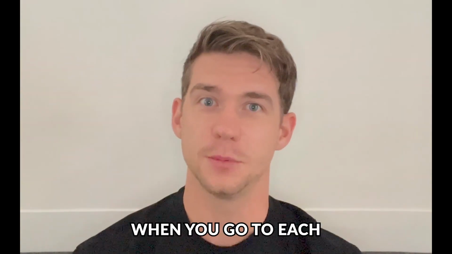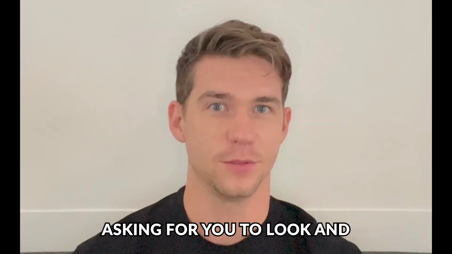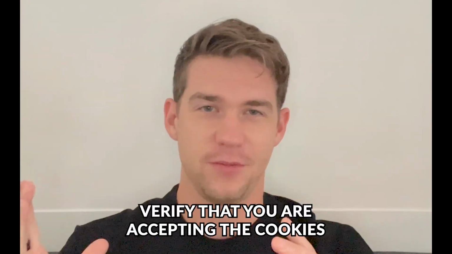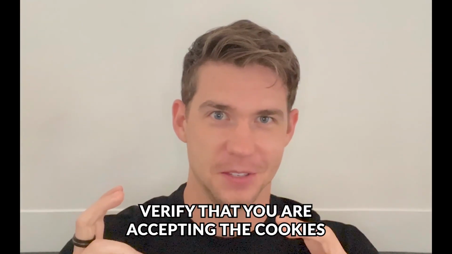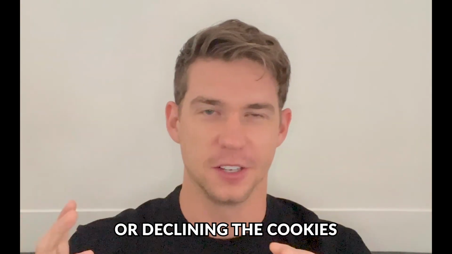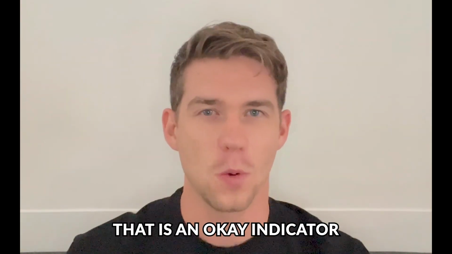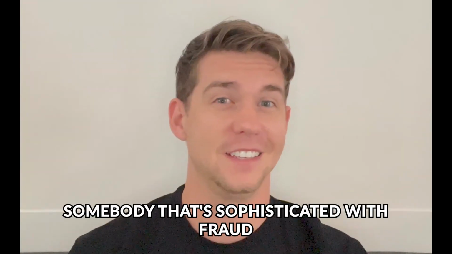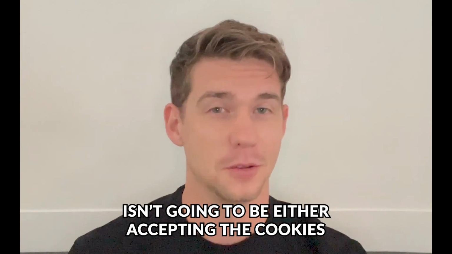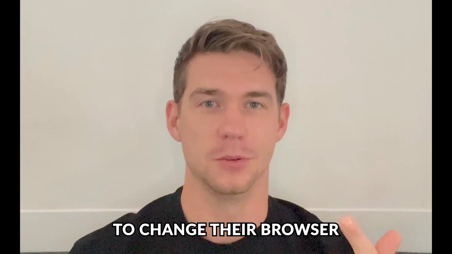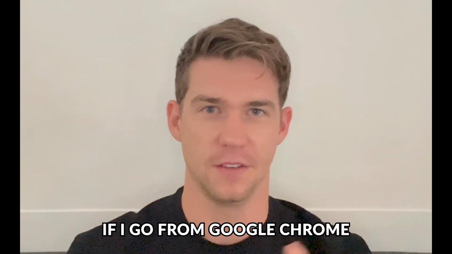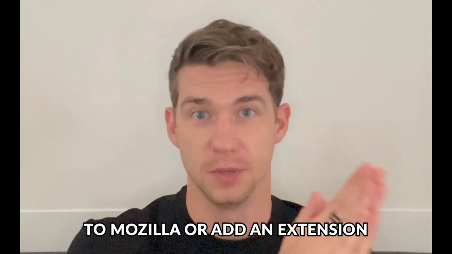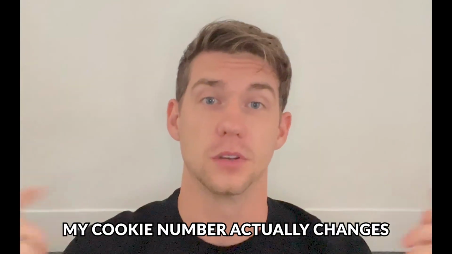So those cookies, when you go to each and every website asking for you to look and verify that you are accepting the cookies or declining the cookies, that is an okay indicator, but most likely somebody that's sophisticated with fraud isn't going to be either accepting the cookies or they're going to be able to change their browser. Because what happens is if I go from Google Chrome to Mozilla or add an extension, my cookie number actually changes.